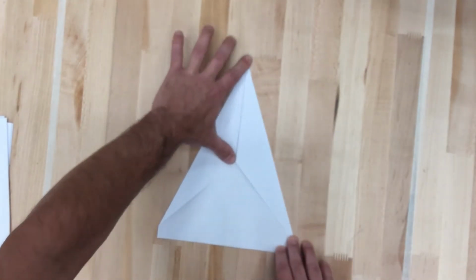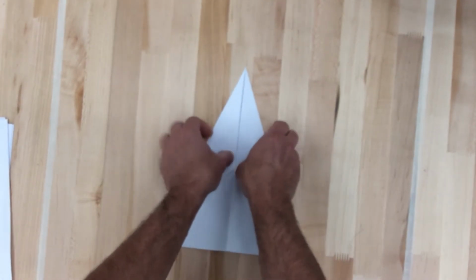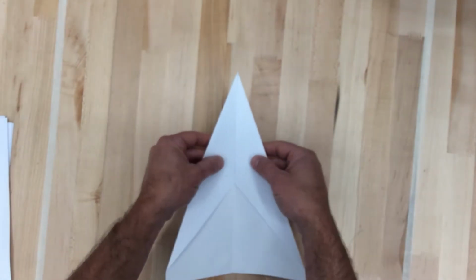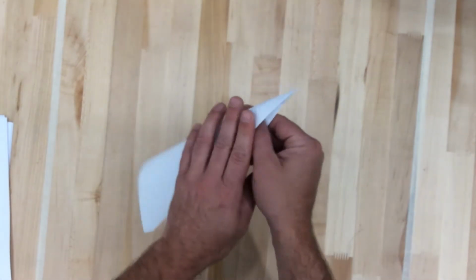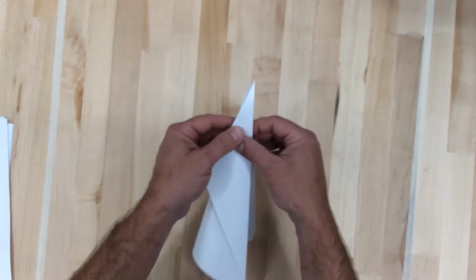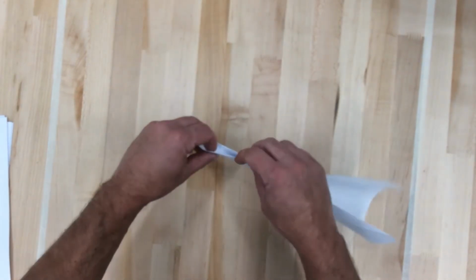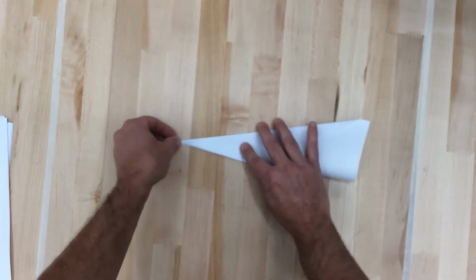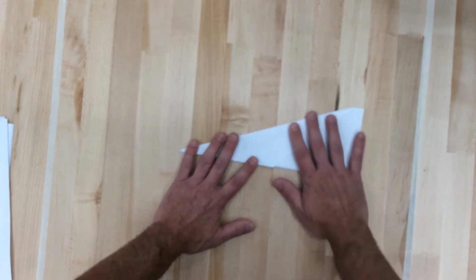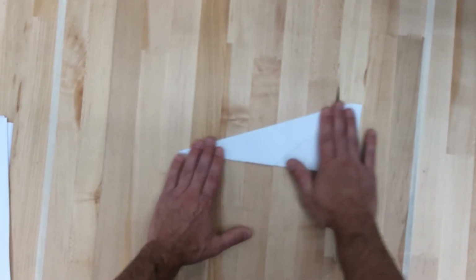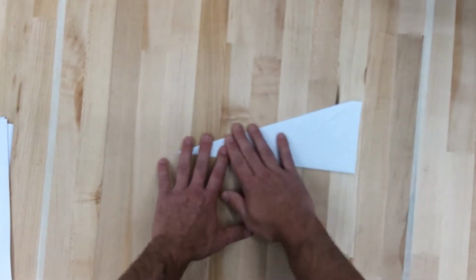All right, so now we've got our two wings. Now, a lot of people will tell you to fold that in, and I don't fold that in. I fold it the opposite direction. I go back. Make sure my wings are lined up. We do want those to be as equal as we possibly can.